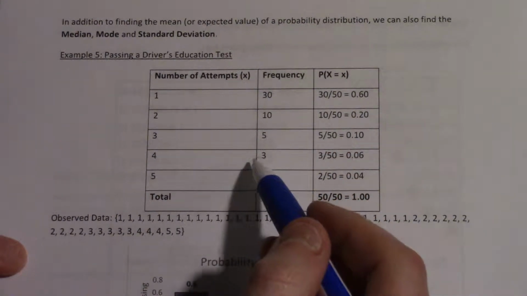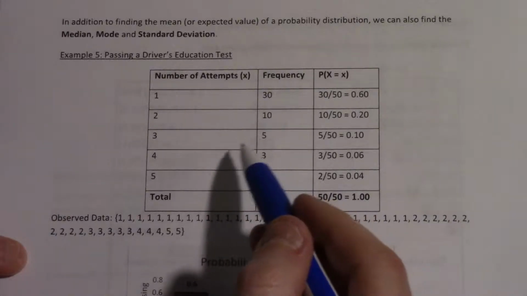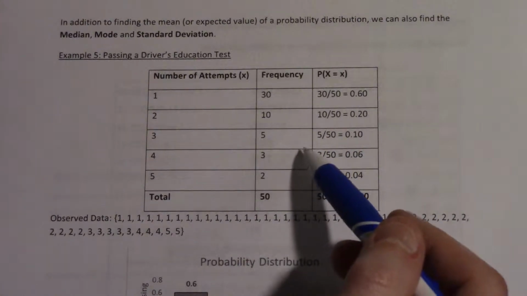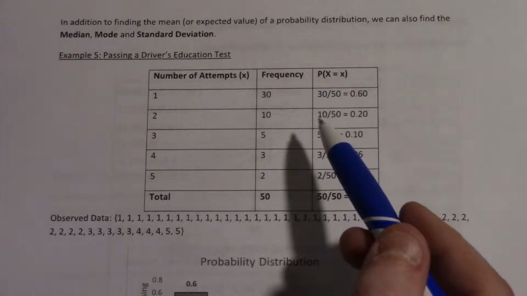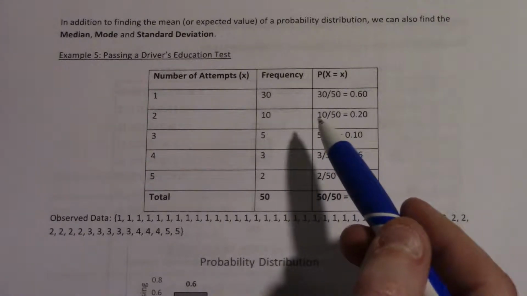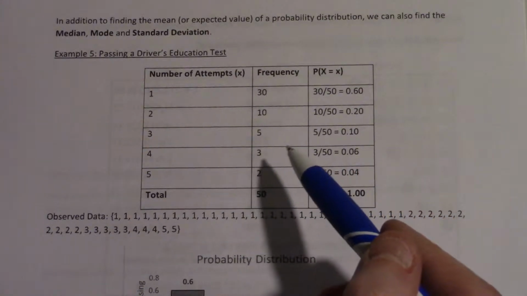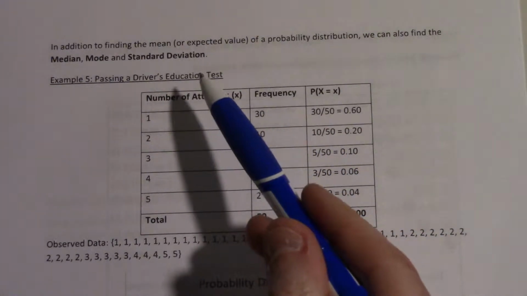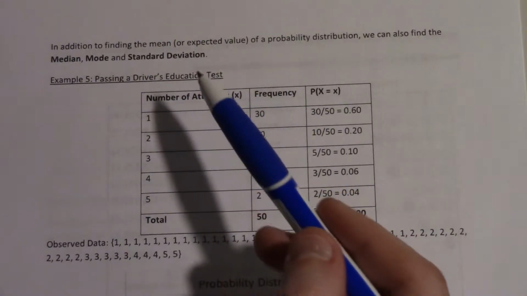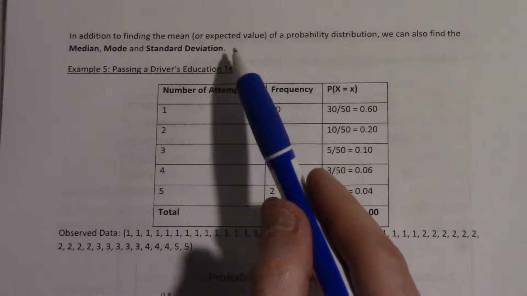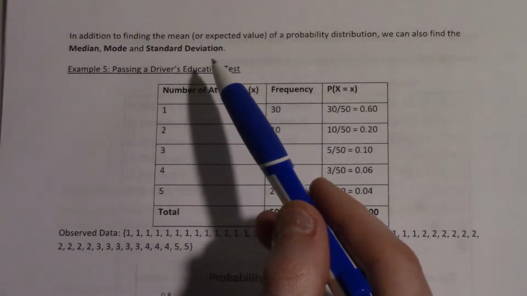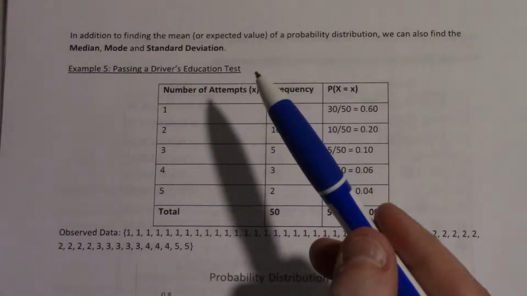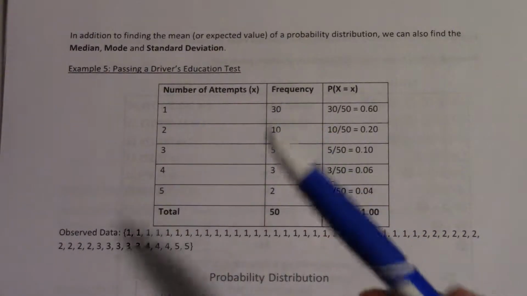Like we did in chapter 2, when we were describing a distribution, we found measures of center like the mean. We could also find the median. We could talk about shape, and we could talk about variability. We can do the same thing with probability distributions. We've found the mean. We can also find medians. We can find modes. We can find standard deviations if we want. We'll probably skip over standard deviation because it's not that useful to do by hand, but we'll let the calculator do it for us later.